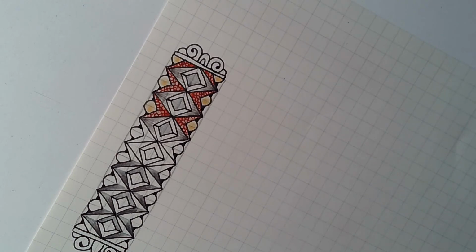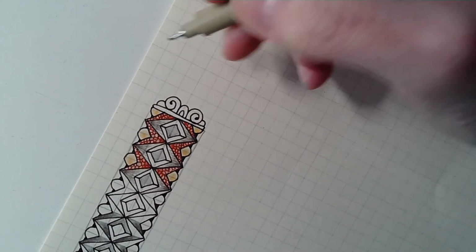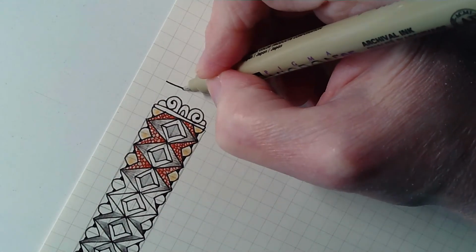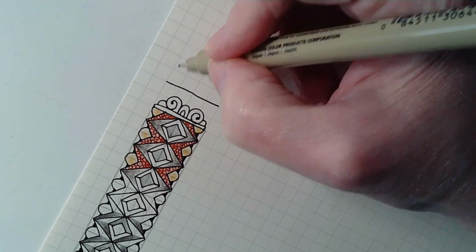there we are. So what I will do before I finish today is let me just draw beside this the repeating fragments.